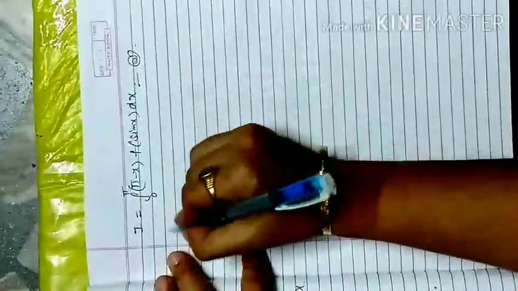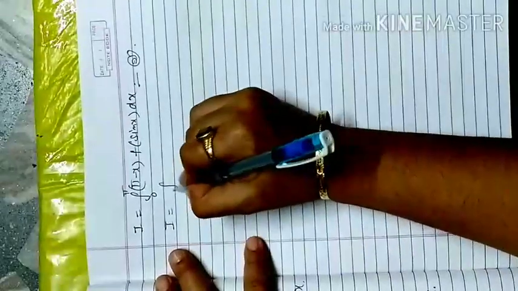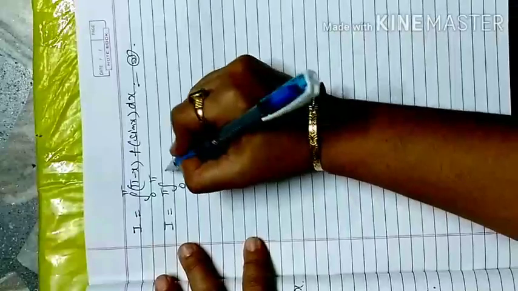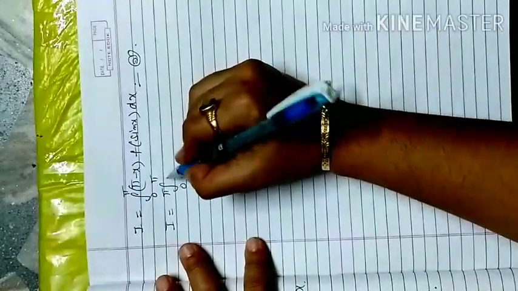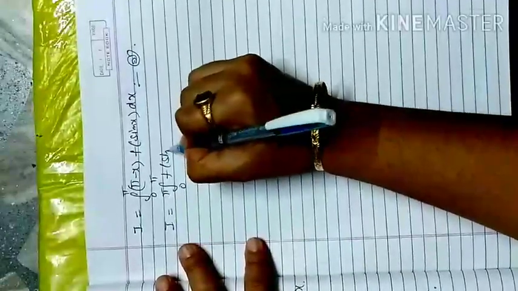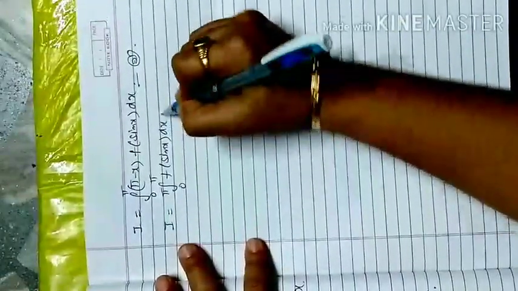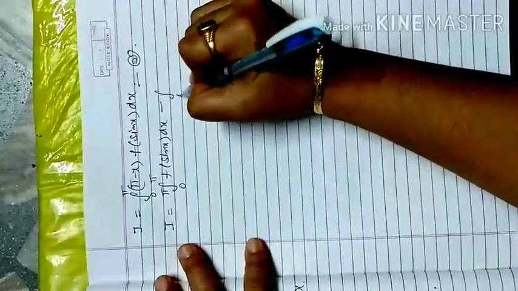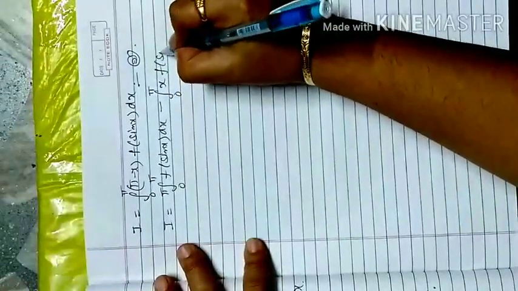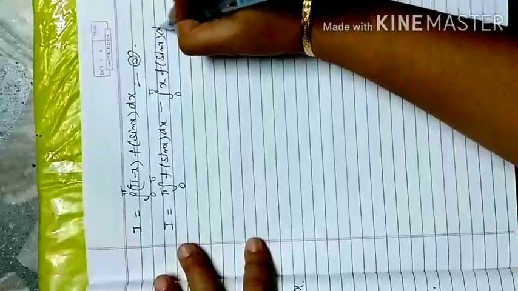If we open this one, I is equal to the integral from 0 to pi, I will take pi here, of f(sin x), because I open it and separate the terms, minus the integral from 0 to pi of x f(sin x) dx.